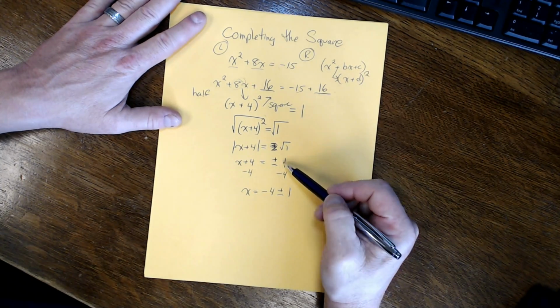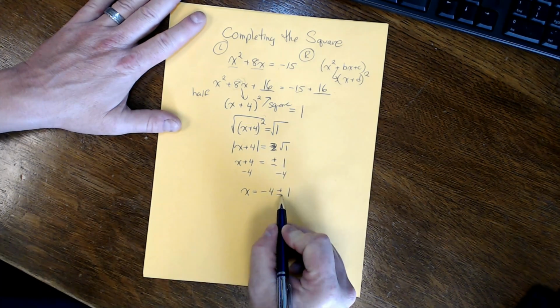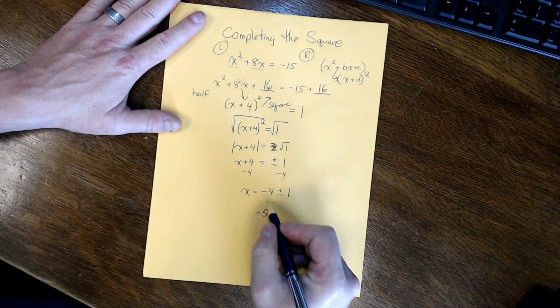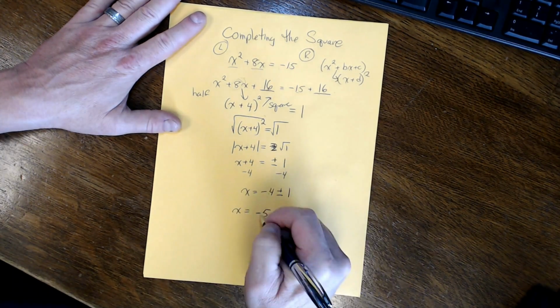It's important that you remember that you're going to get two answers out of this when you do the plus or the minus. Minus 4 minus 1 is minus 5. Minus 4 plus 1 is going to be minus 3. So those are your values of x.